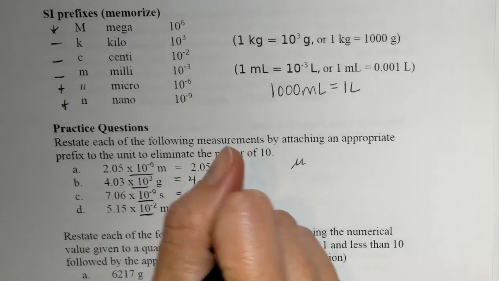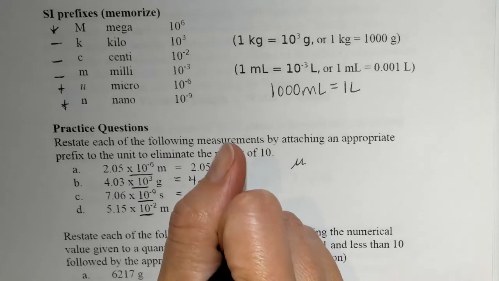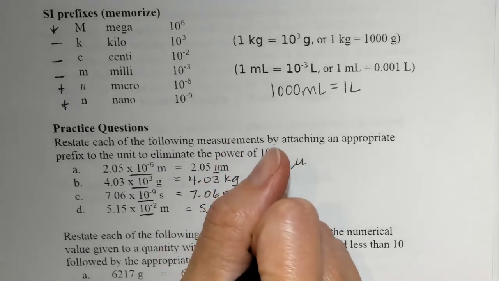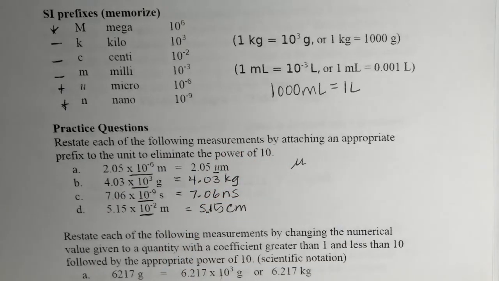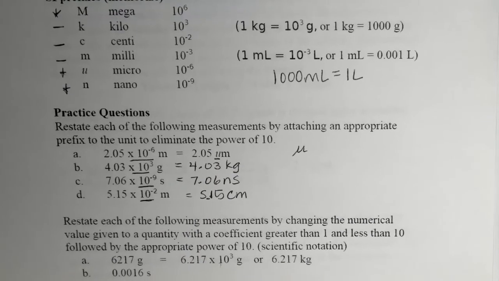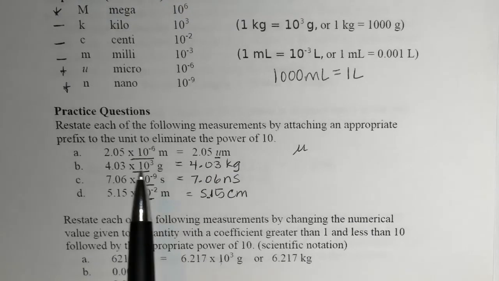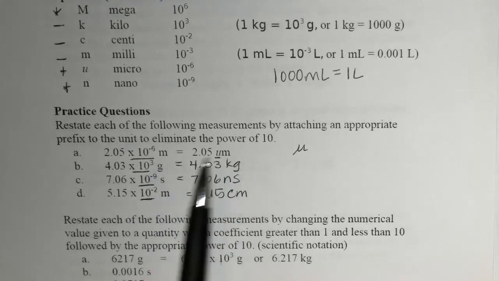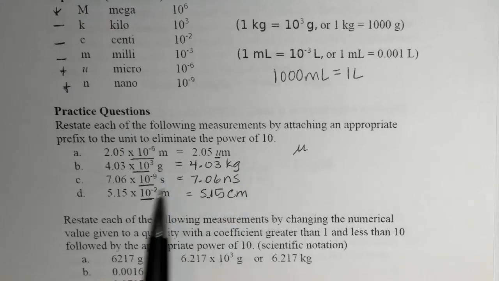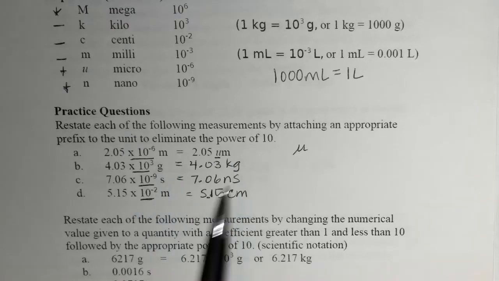So 5.15, whoops, I forgot the 1. There we go. Centimeters would be the same as 5.15 times 10 to the negative 2 meters. So in this first set of example questions, we're just substituting the power with the prefix. So 10 to the negative 6 is micro, 10 to the 3rd is kilo, 10 to the negative 9 is nano, and 10 to the negative 2 is centi.